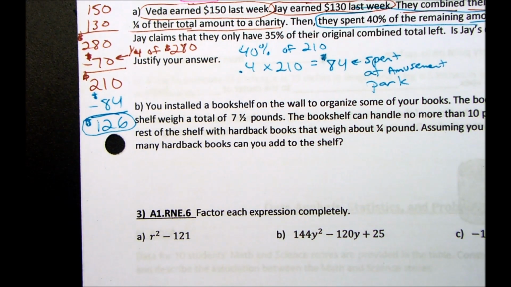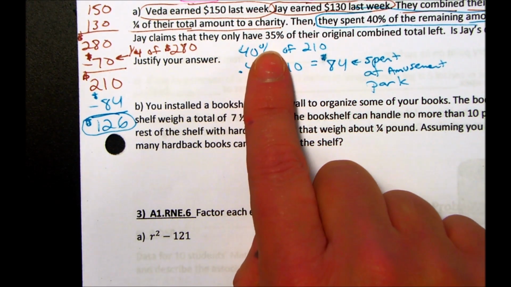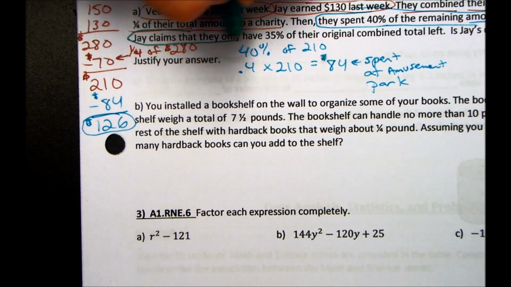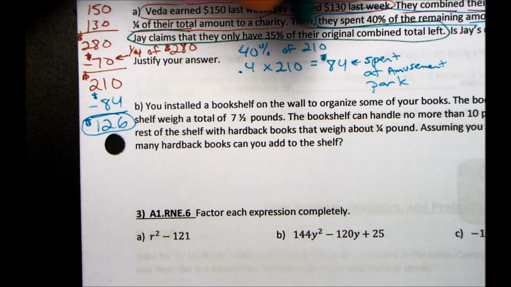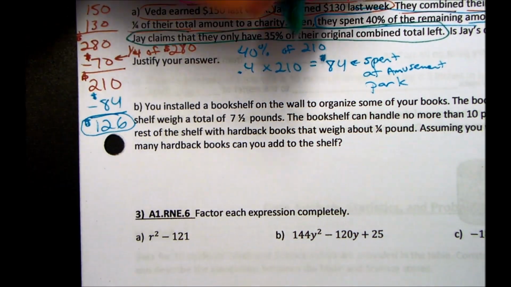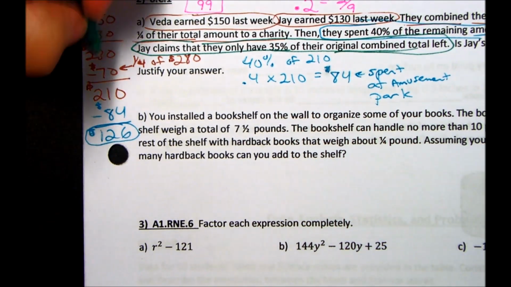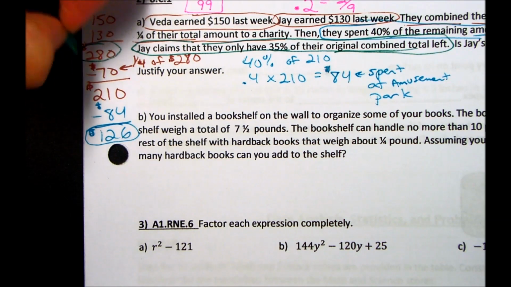So Jay claims that they only have 35% of the original amount left. So now we need to figure out, well, what is 35% of the original combined total? Well, the original combined total was 280.